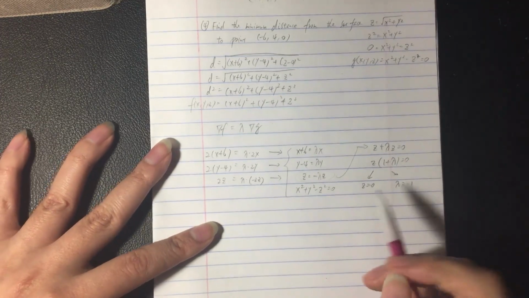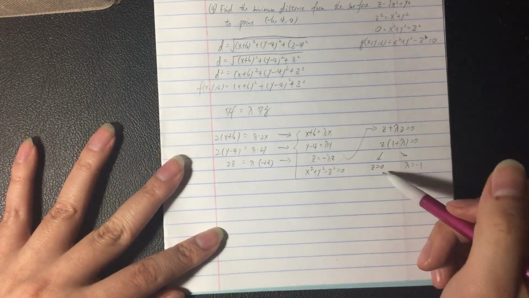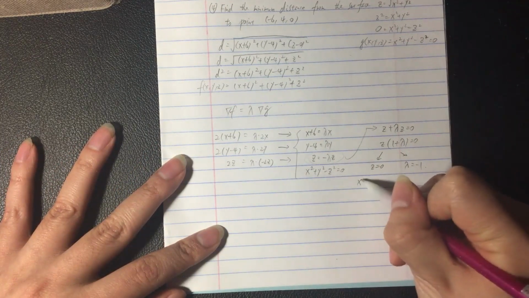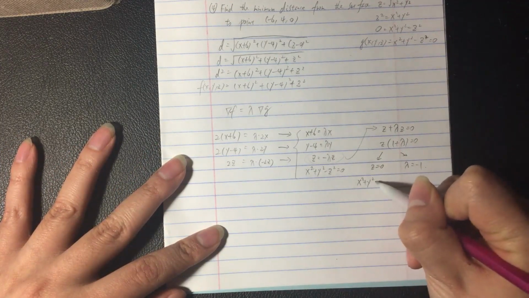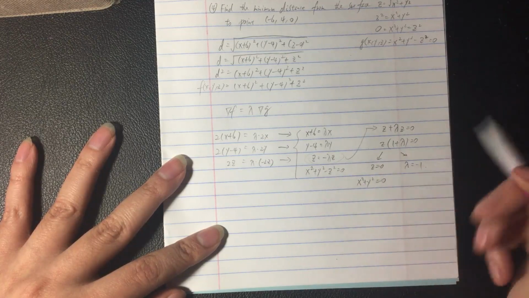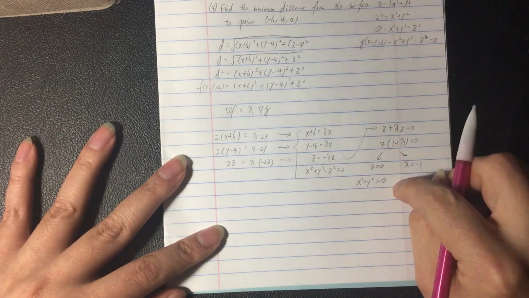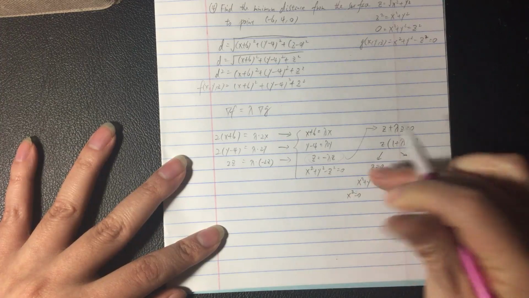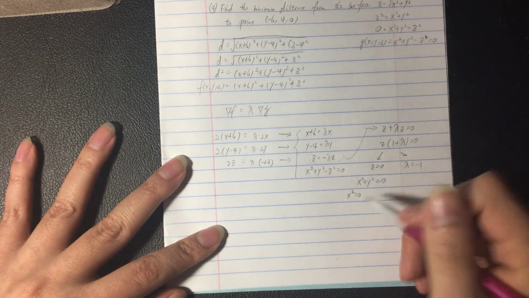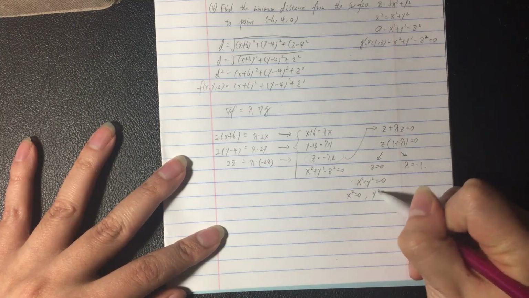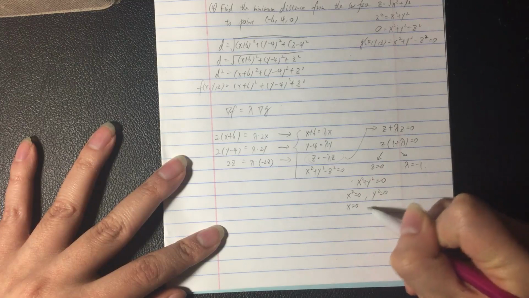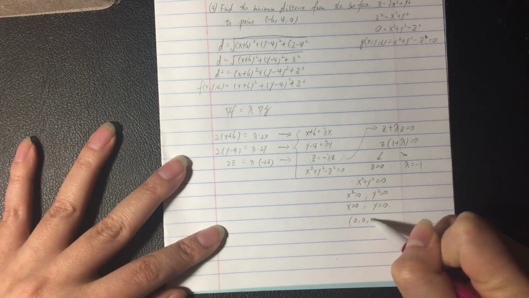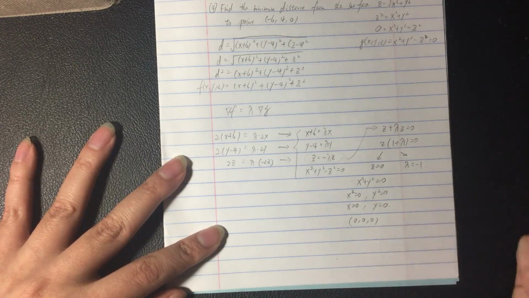When z is 0, we plug 0 into the constraint equation. We have x squared plus y squared equal to 0. Since they are both non-negative terms, if the sum is 0, they both must be 0. So x equal to 0, y equal to 0. That's one of the points that has a potential maximum or minimum.